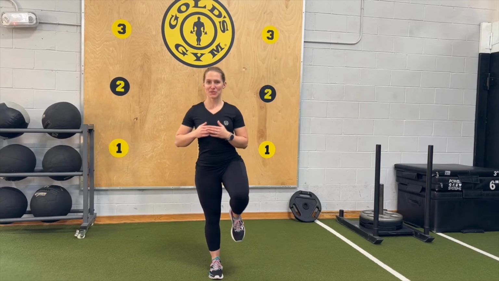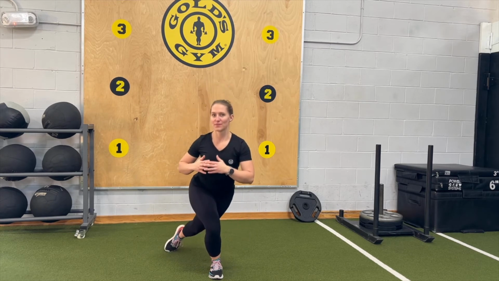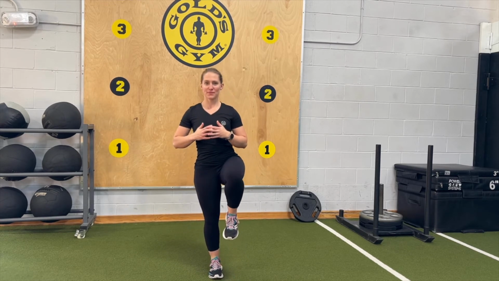And basically watch the video, see what I do here, and give it a shot yourself. What I recommend for doing these is say try to do this for say 20 to 30 seconds on each side and try it for 3 rounds.